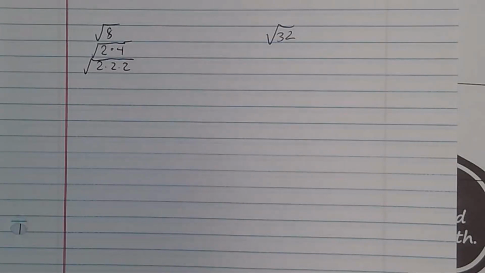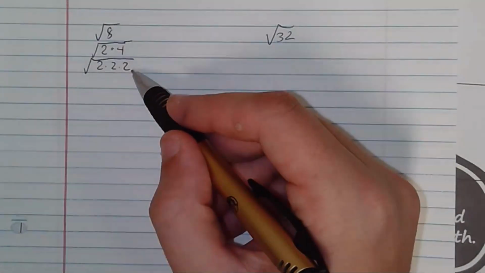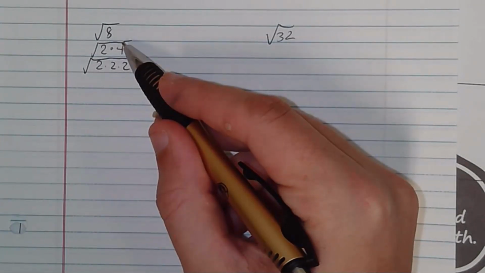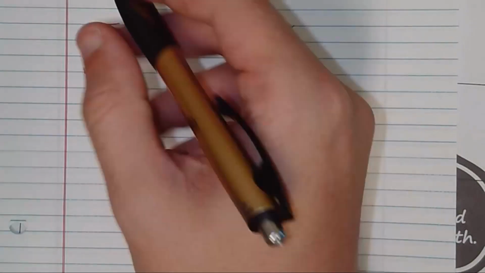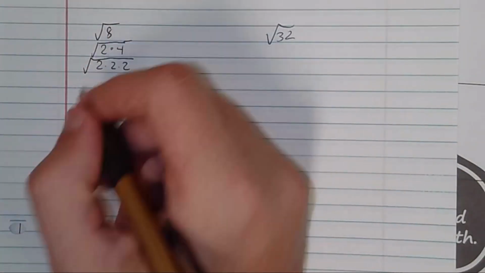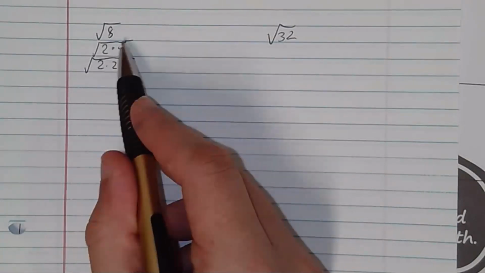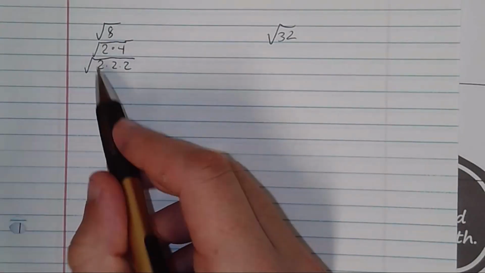Now, when we're trying to simplify these things, we may not always want to go down to the level of having the prime factorization. We may want to stop here, for example, because what I'm looking for are numbers within my factorization of 8 that have a perfect square root. So we know that 4 has a perfect square root, and because this is the square root of a product, I can write it as a product of the square roots.